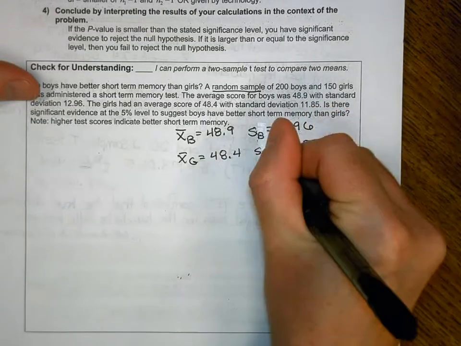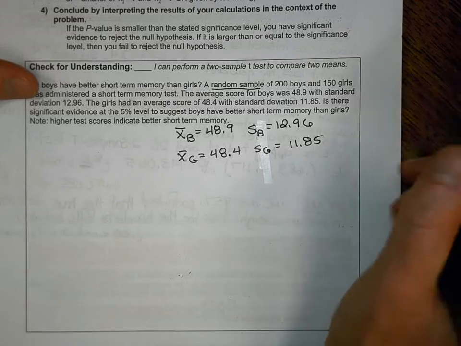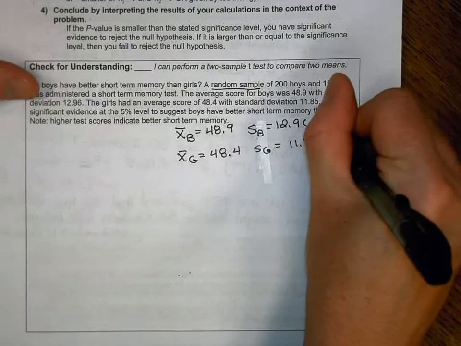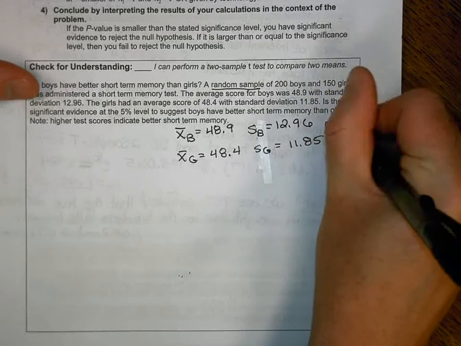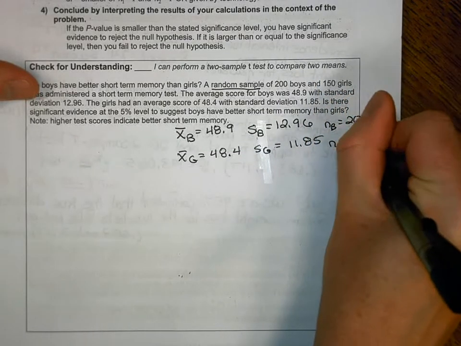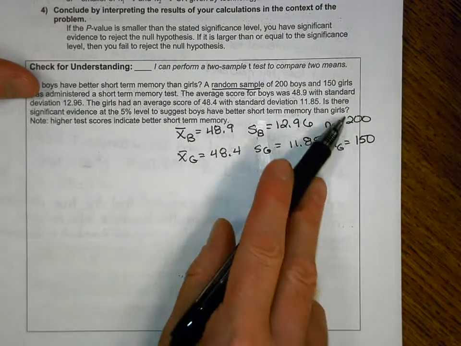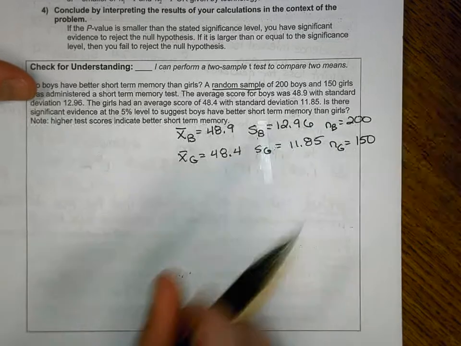I'm listing all my info. Once I list it, I don't need to write it again. I also know my sample size for the boys was 200, and for the girls was 150. Hey look, those are more than 30. Aren't these problems nice to you?